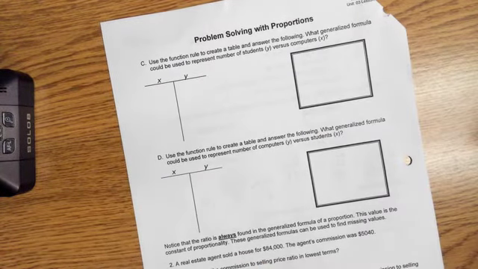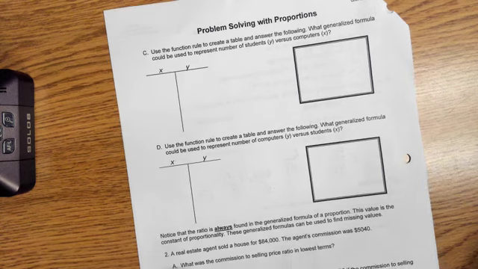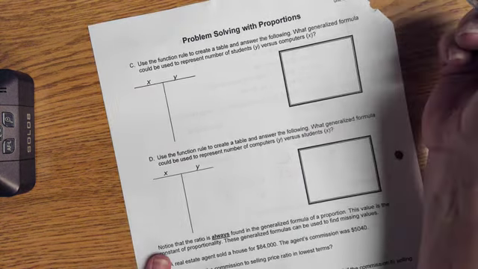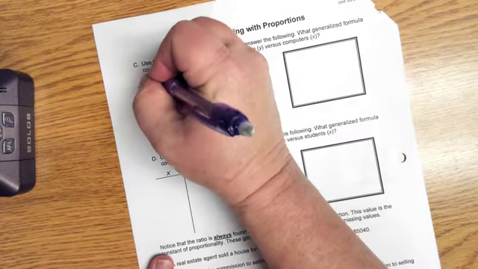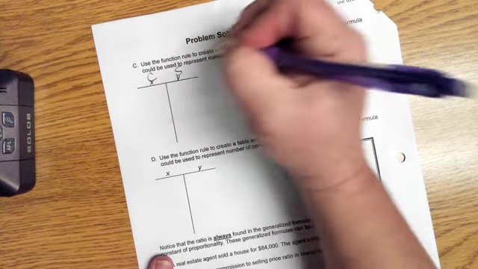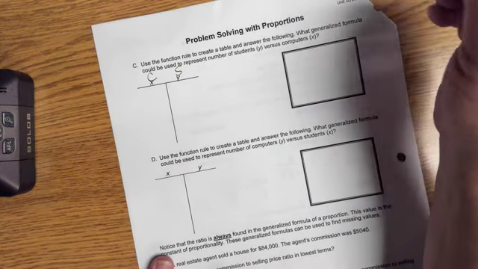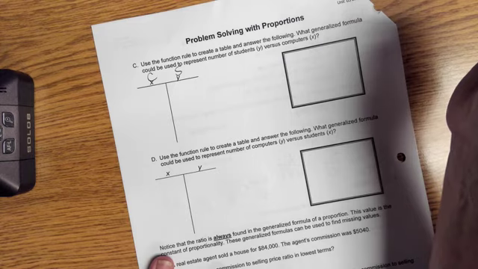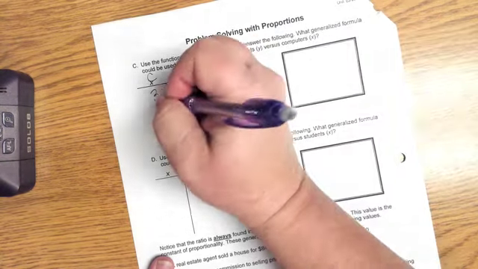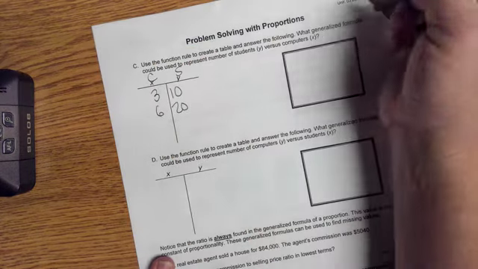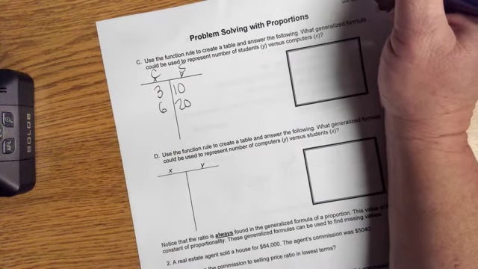Use the function rule to create a table and answer the following. What generalized formula could be used to represent the number of students versus computers? So if this is computers and this is students, let's see, what did they give us before? 3 to 10? 3 to 10, so you would do 6 to 20. I mean, you could do whatever increments you wanted to do, right?